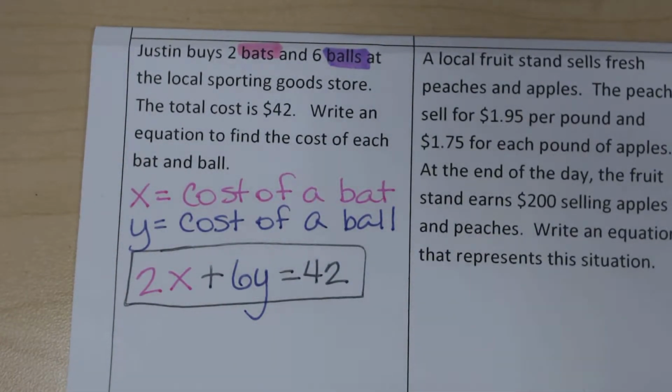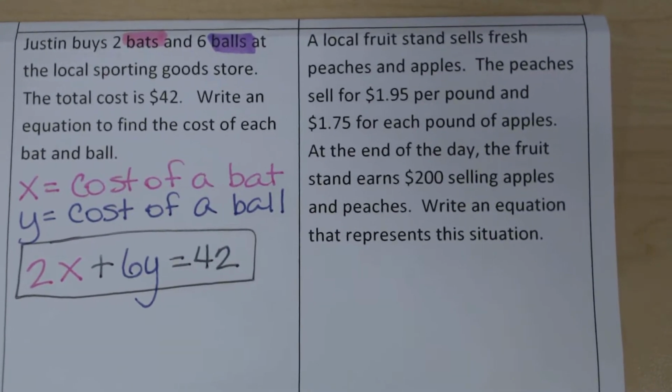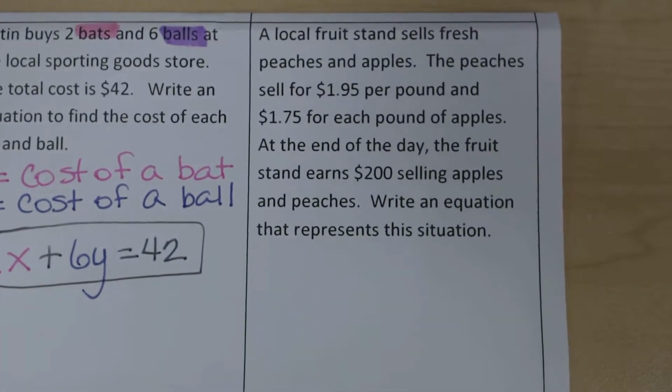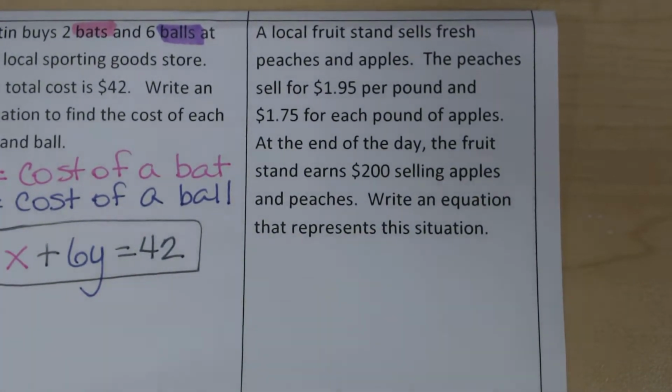In our last example, we're not going to use x and y because this time we have peaches and apples, so we can use P and A. A local fruit stand sells fresh peaches and apples. The peaches sell for $1.95 per pound and $1.75 for each pound of apples. At the end of the day, the fruit stand earns $200 selling apples and peaches.